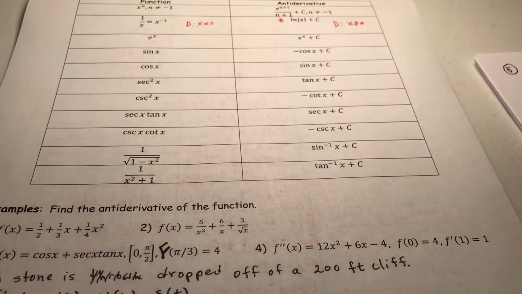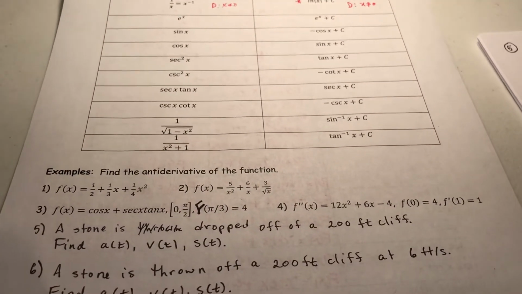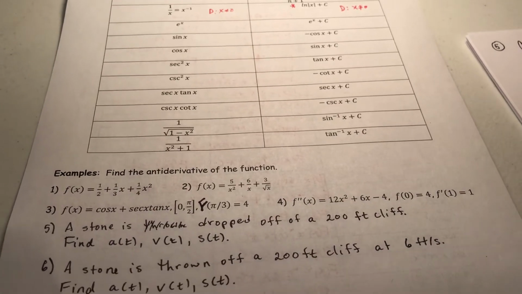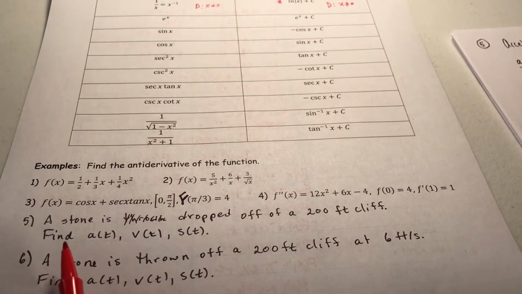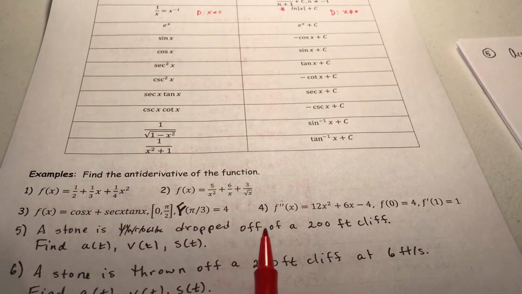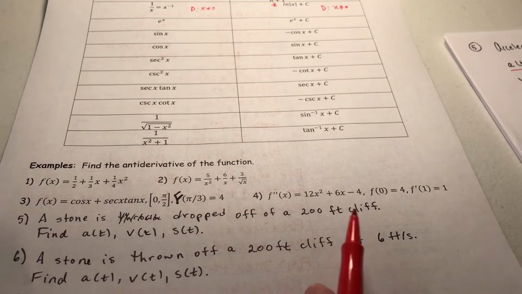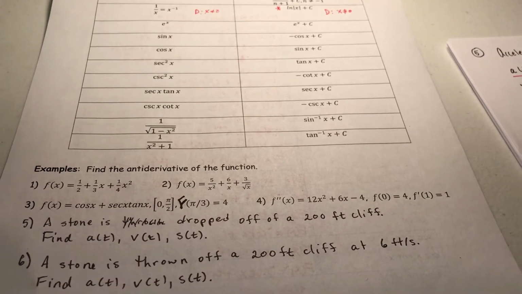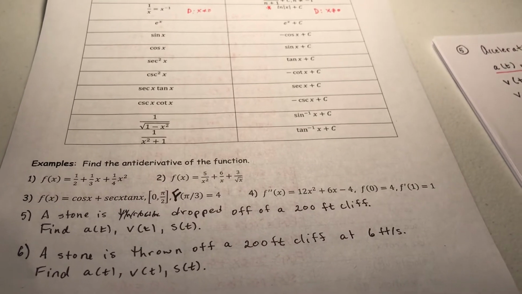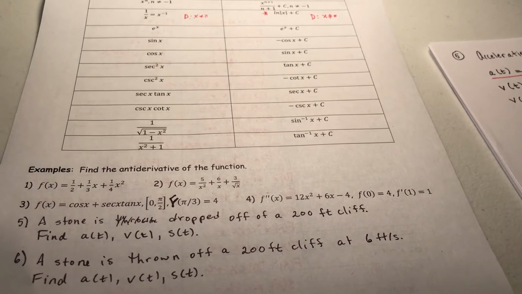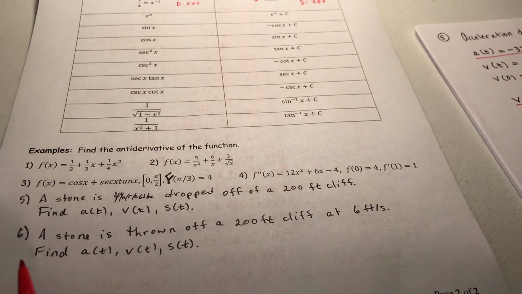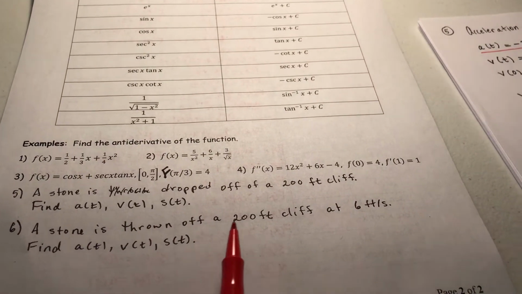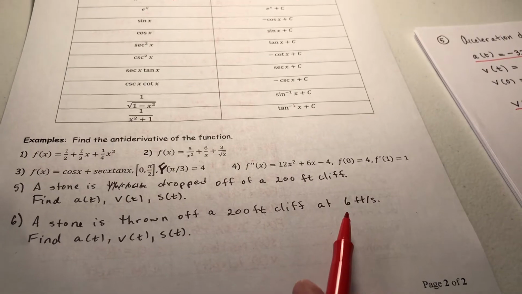All right, students, we are doing the last two in section 4.8. Number 5: a stone is dropped off of a 200-foot cliff. Find A of t, V of t, and S of t. So this will be the first time that we have actually been asked to find the functions. Usually they're given. And number 6 is a stone is thrown off a 200-foot cliff at 6 feet per second.